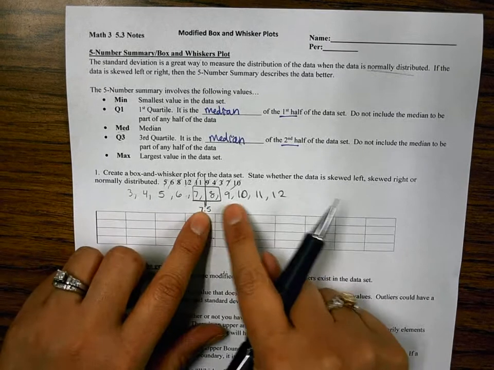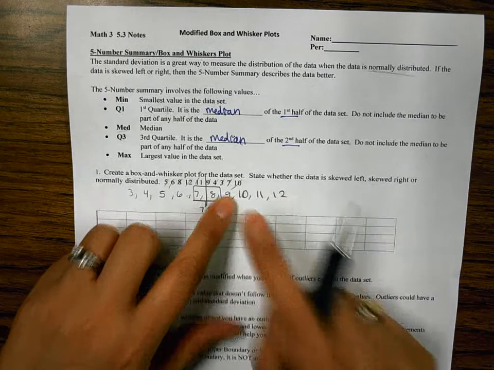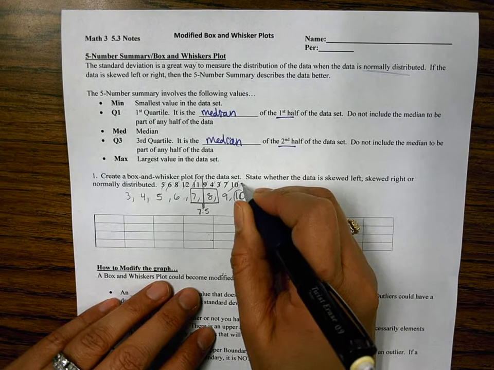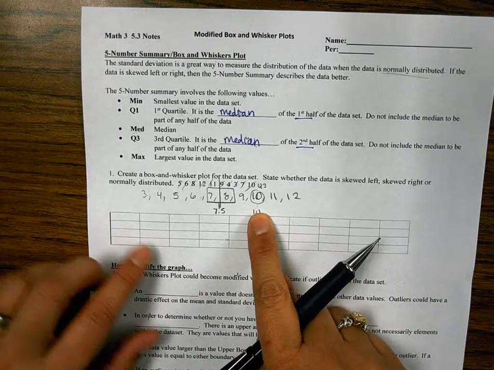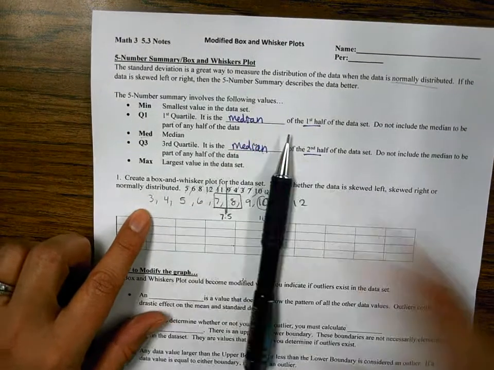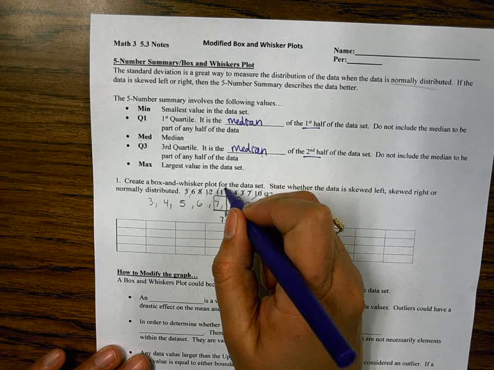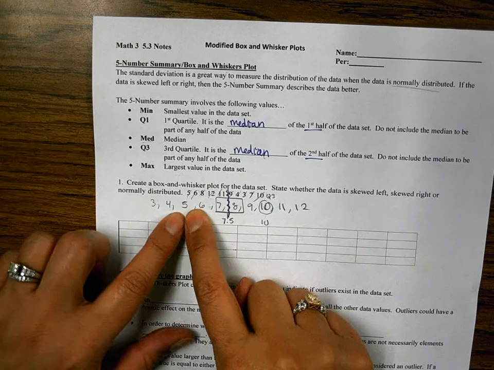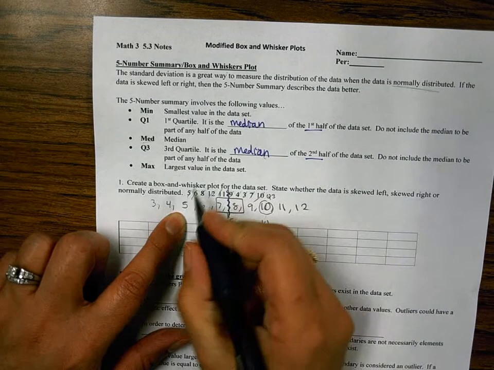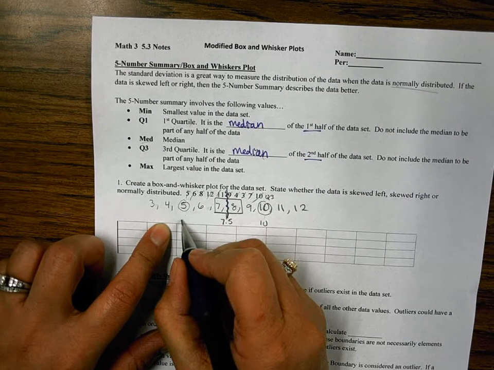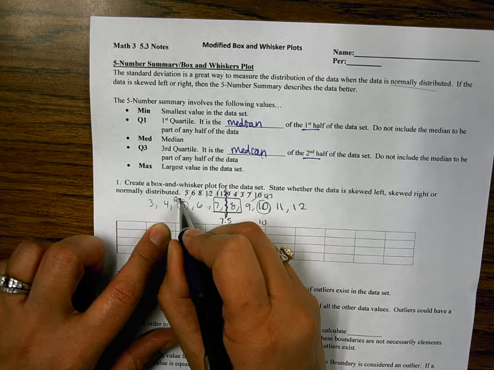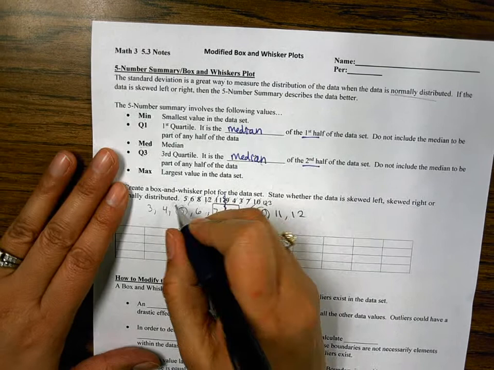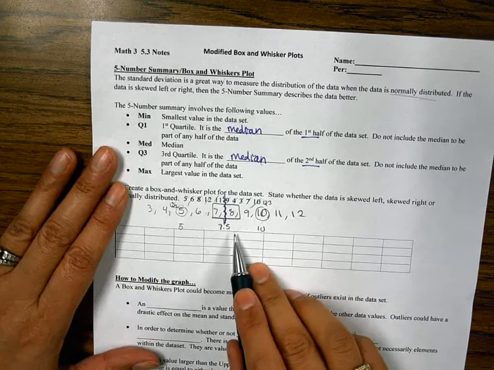So now I have 1, 2, 3, 4, 5, which means this one has a middle number. It is 8. That is my Q3. Put a little note there. That's my third quartile, and I find the middle here. Remember, the 7 counts. Okay, so I'm going to the left of that purple line, and I count to the middle, and that middle is 5. And this is my Q1. I'm sorry, I wrote Q2, but that is my Q1. My Q2 is the median. We just call it the median.